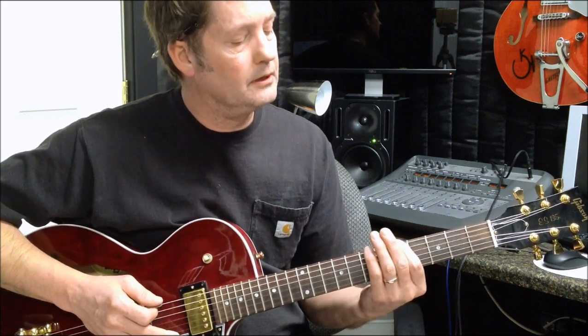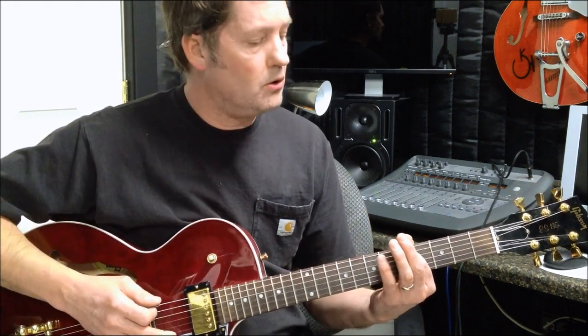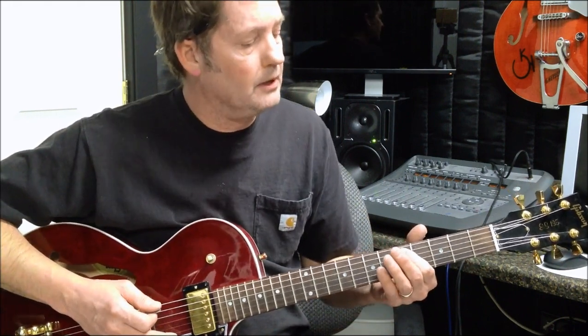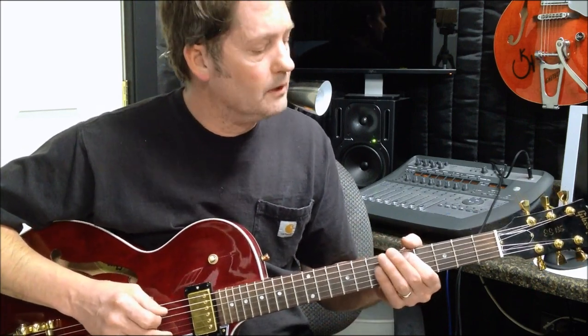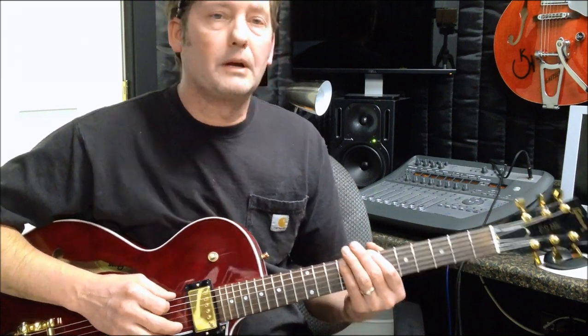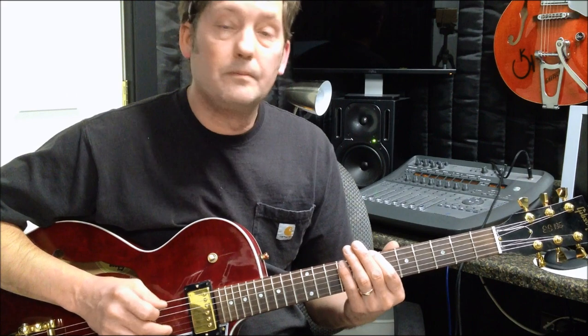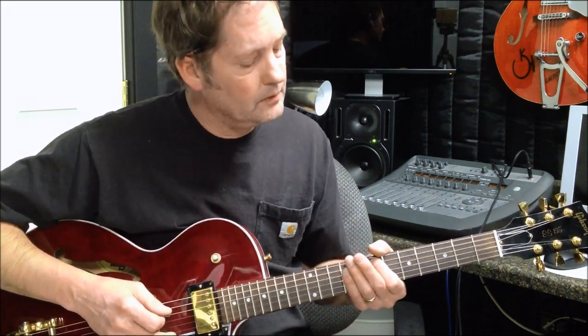So if you were to come to the 2nd degree of the scale, which would be the Dorian mode, the perfect 4th would again be right below it. So root, 4. If you go to the 3rd degree of the major scale, this now becomes the Phrygian mode, and the perfect 4th is right below it.